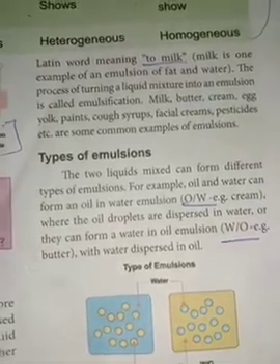Underline this. What is emulsion? The meaning of emulsion is milk. What are the two types? Oil in water and water in oil, with the example cream and next butter. Mark this.